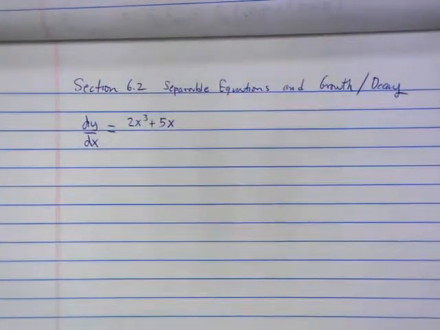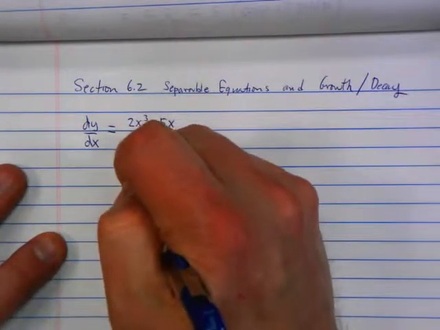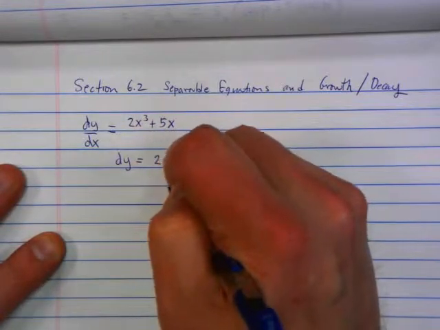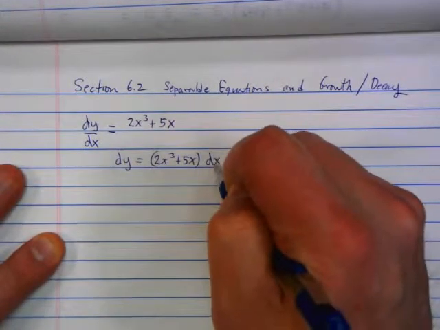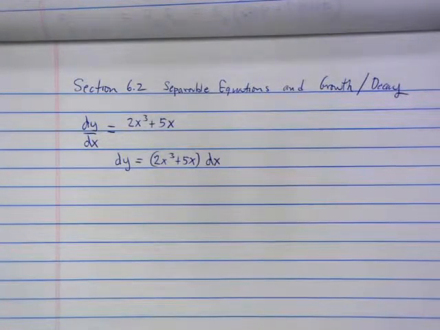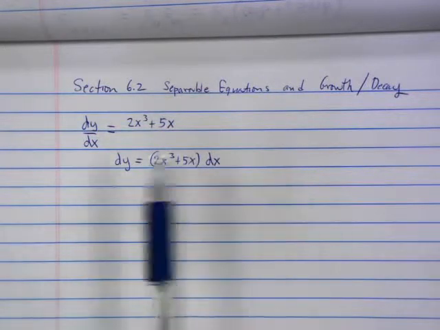I might give you, for example, dy dx equals 2x cubed plus 5x. What we were able to do was move the dx over to the other side, separating our variables. By separating, we mean we got all the y's on one side and all the x's on the other side, and then we were able to integrate. So what happens when you integrate dy?